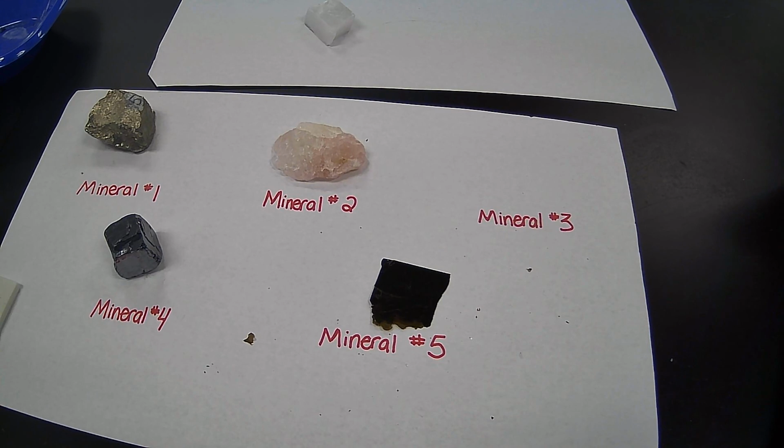All right, so you're going to use all of this information, put it together, put it on your reference table, and you should be able to identify the names of these 5 minerals.